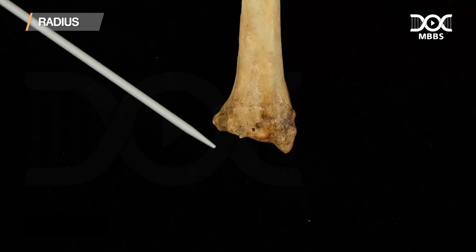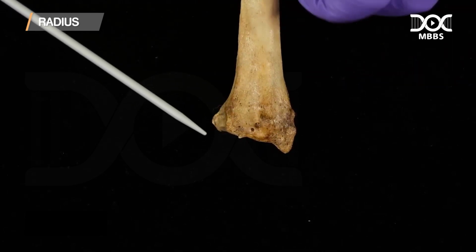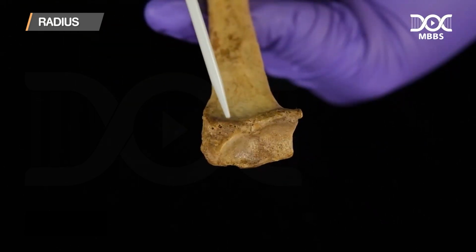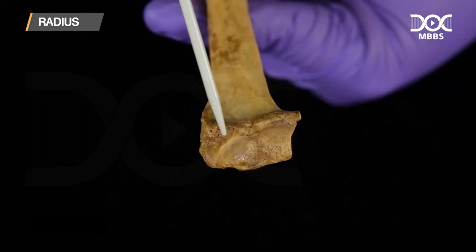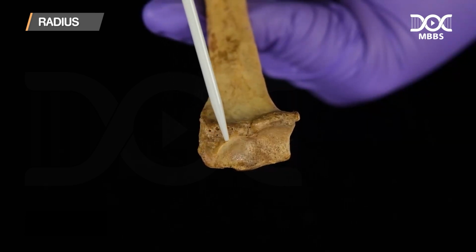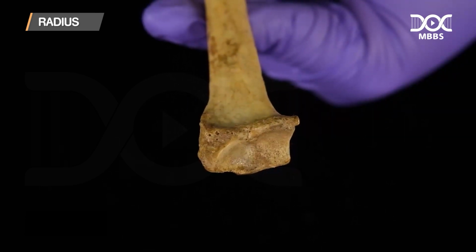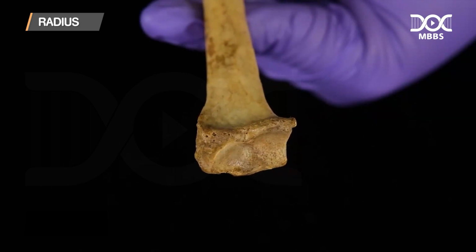Let's see about the inferior surface now. The inferior surface has 2 facets. The lateral facet towards the styloid process is for the scaphoid, and the medial facet is for the lunate bone. This is regarding the features of the lower end of radius.